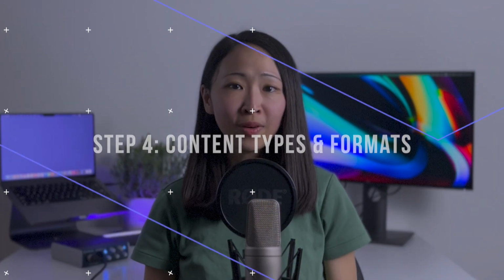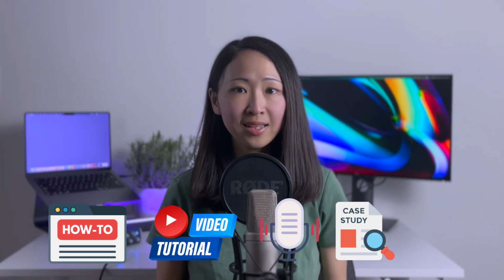Step number 4, define content types and formats. So in this step, we want to make the content strategy more solid by picking the content types and formats that we're going to produce for each topic. Content types are how you classify each topic based on a structure. For example, it can be a how-to guide, tutorial, interview, case study, tips and hacks. As for content format, it's literally what it is. It can be an article, a long form video, short form video, text only, podcast, etc.